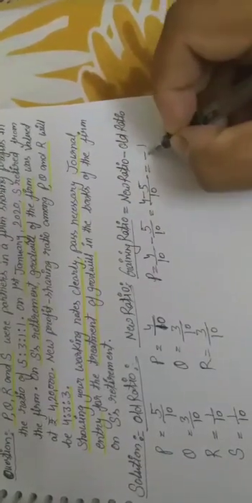So 10 is the LCM, 4 minus 5 is equal to minus 1 upon 10. It means he is sacrificing. When we put the formula of gaining and the value comes in minus, then that partner is sacrificing.